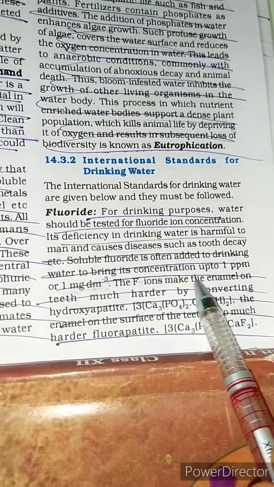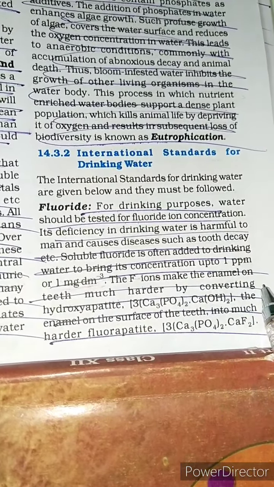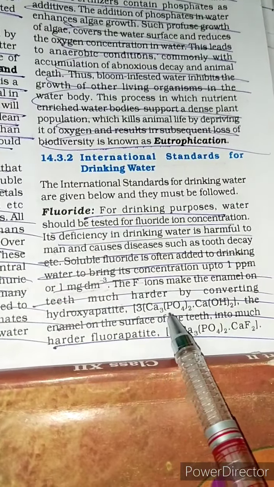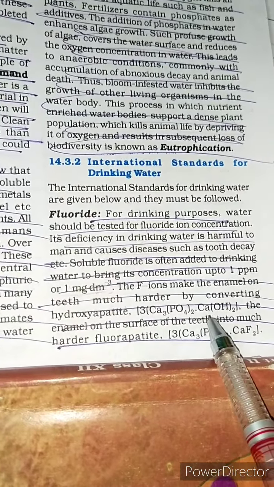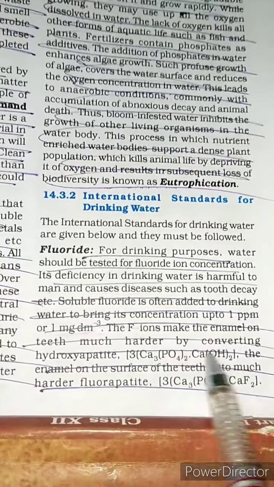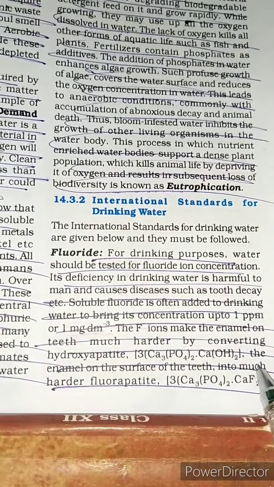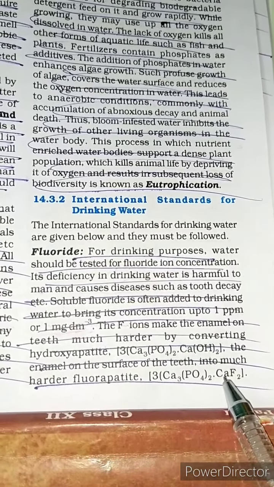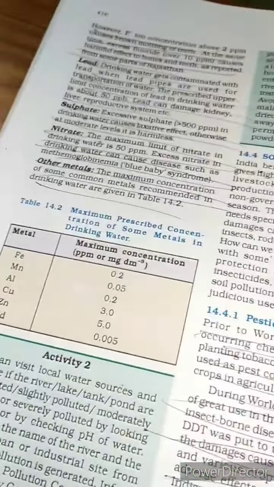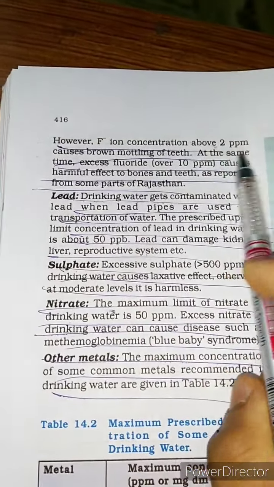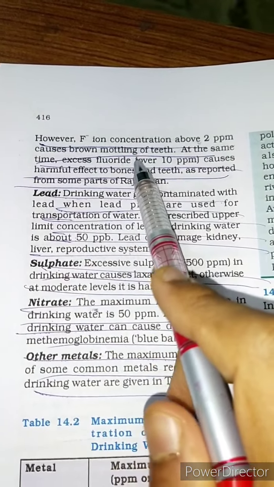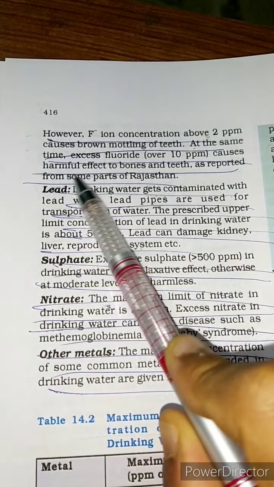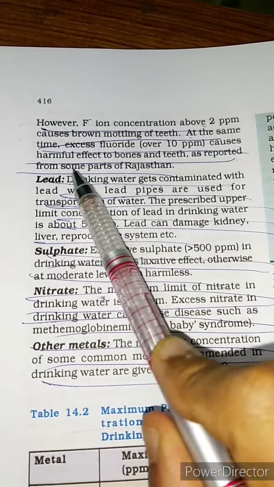And the fluoride ion makes the enamel on the teeth much harder by converting hydroxyapatite, that is 3Ca3(PO4)2·Ca(OH)2, that is the enamel on the surface of the teeth, into much harder fluoroapatite, that is 3Ca3(PO4)2·CaF2. However, F⁻ ion concentration above 2 parts per million causes brown mottling of teeth. At the same time, excess fluoride over 10 parts per million causes harmful effect to bones and teeth, as reported from some parts of Rajasthan.